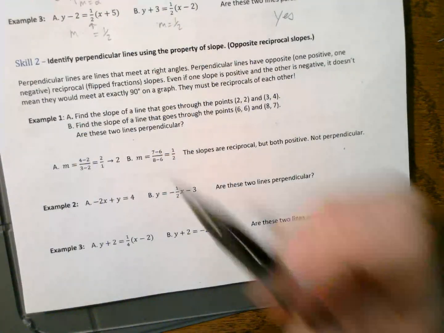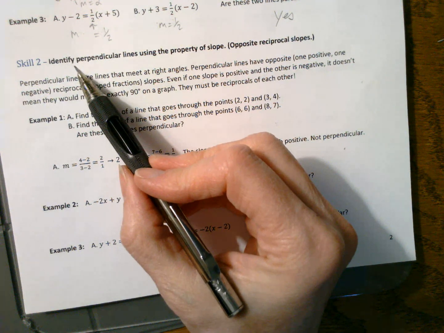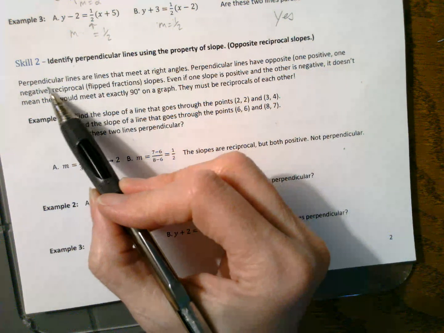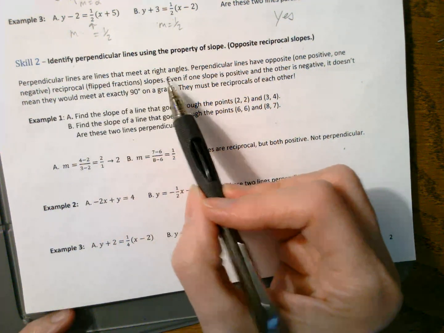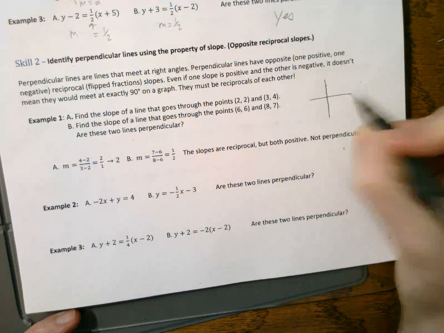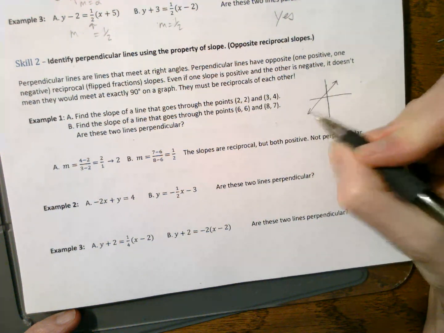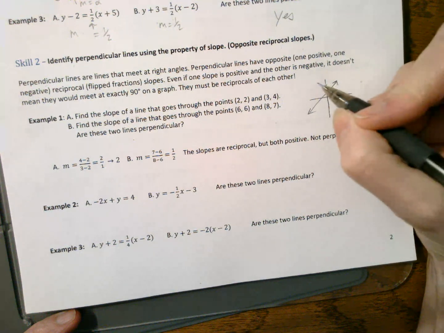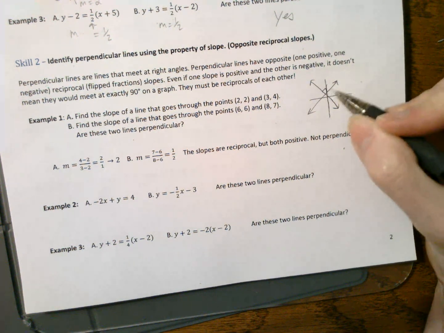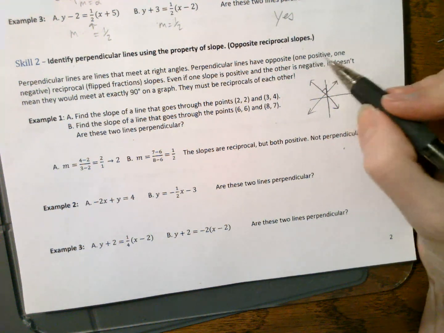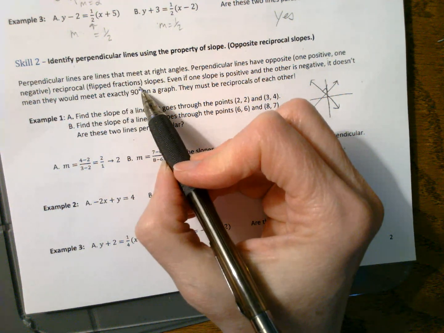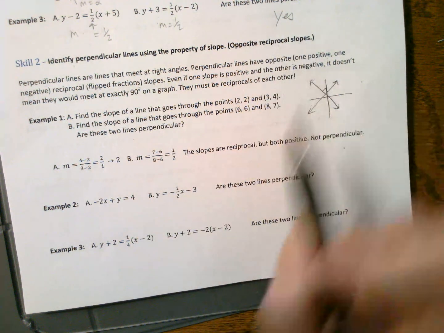What does perpendicular mean? We want opposite and reciprocal slopes. Okay? Perpendicular lines are lines that meet at right angles. So if here's our graph, one line goes this way, the other line has to meet it at a 90-degree angle. So clearly one of them is positive and one of those is negative. Okay? And reciprocal is flipped fractions on the slopes. So opposite reciprocal slope.